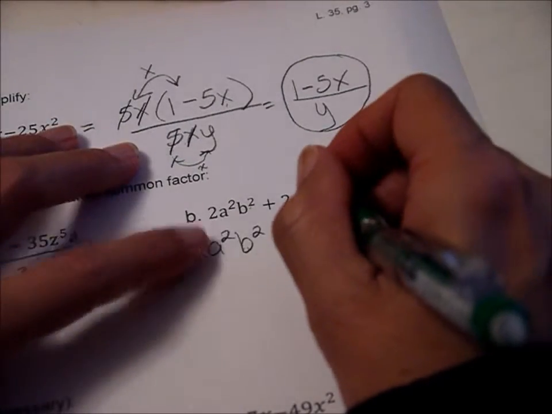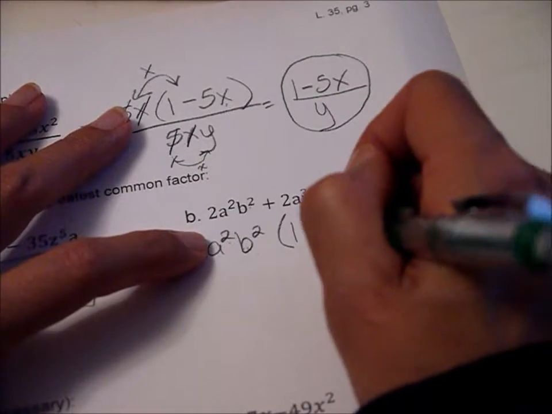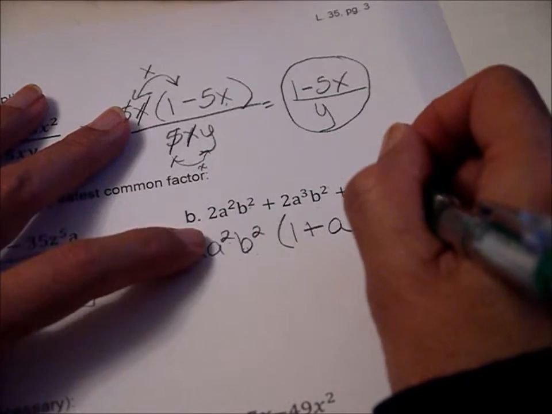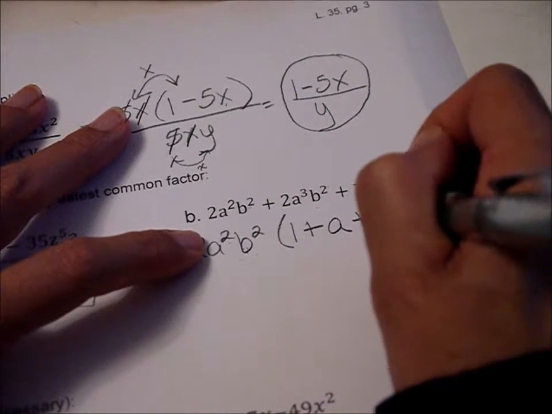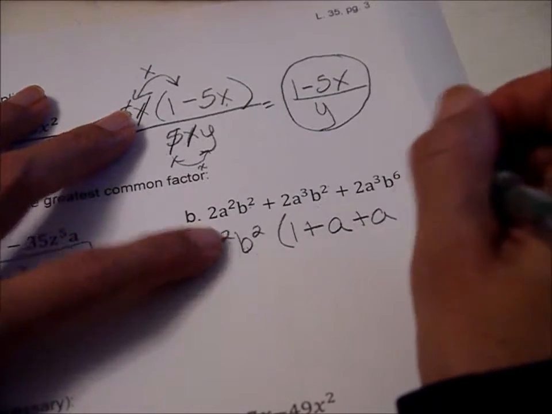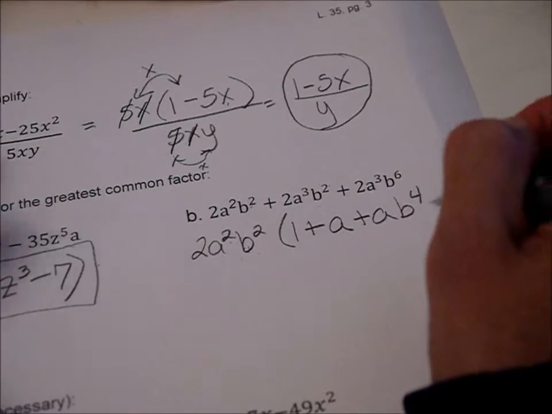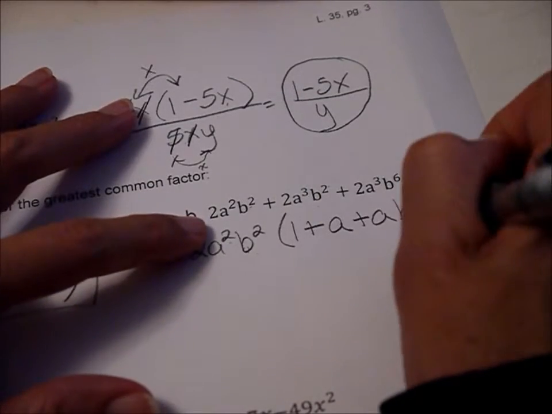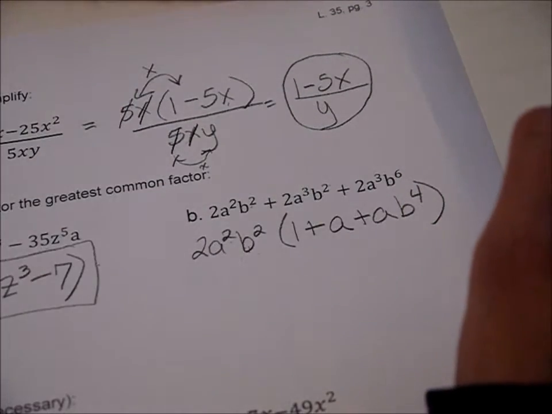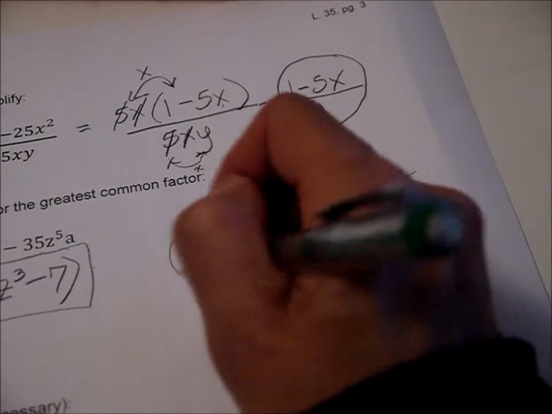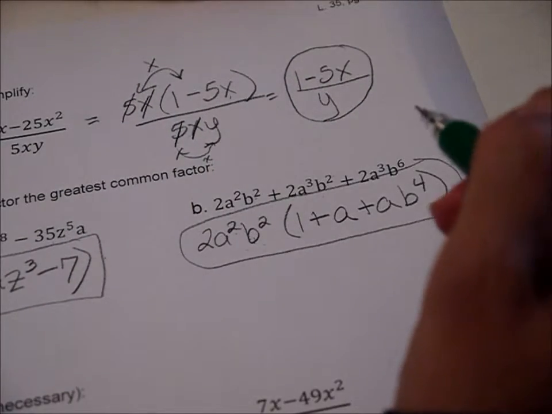Plus, now it looks like a cubed divided by a squared would be just an a, and then those turn into a 1. A cubed, a squared gives us an a. B to the 6th divided by b squared is b to the 4th, not b cubed. Remember, we add and subtract exponents when we multiply and divide. That's kind of a tricky one. It might be a hang-up for you for a while.